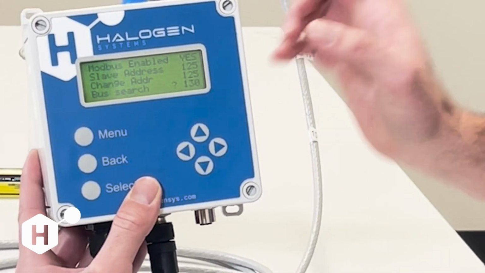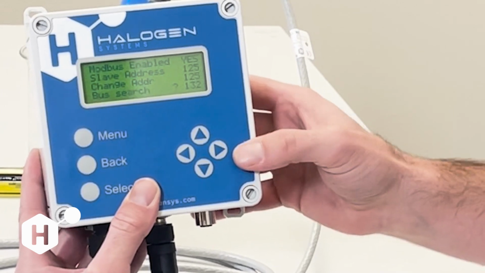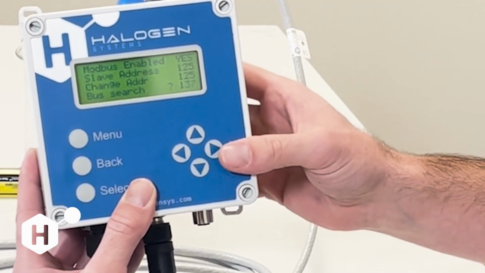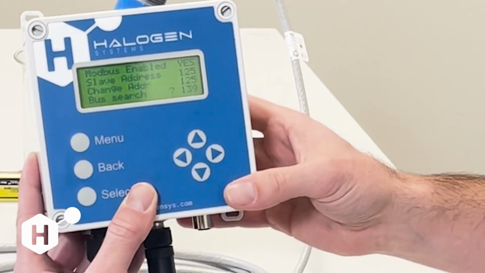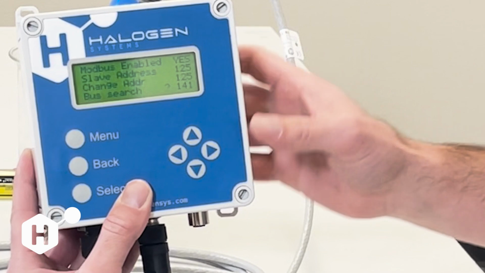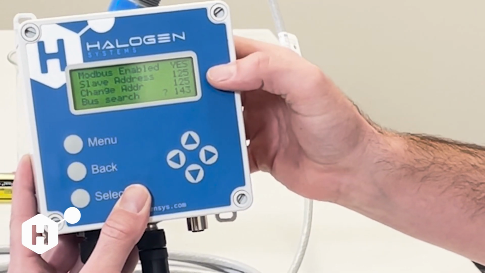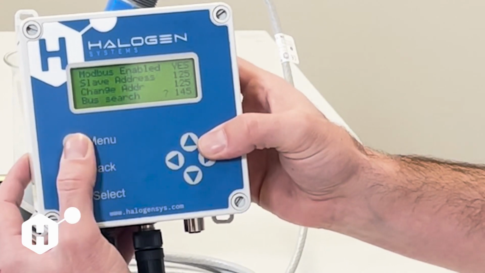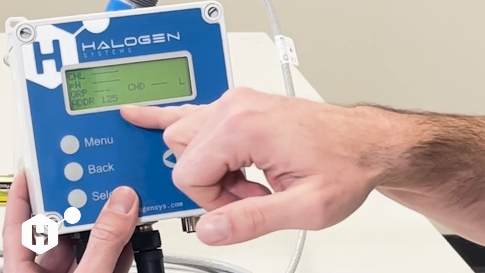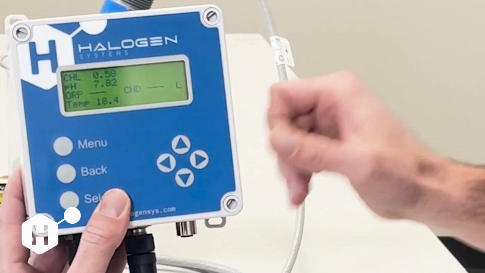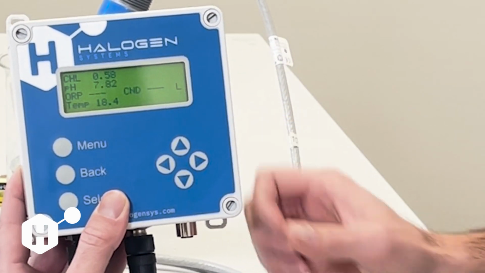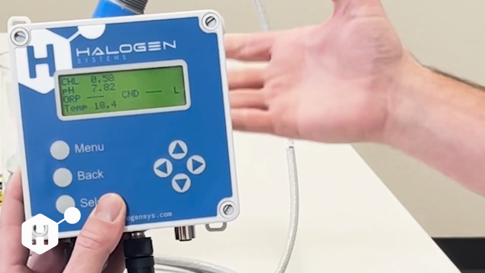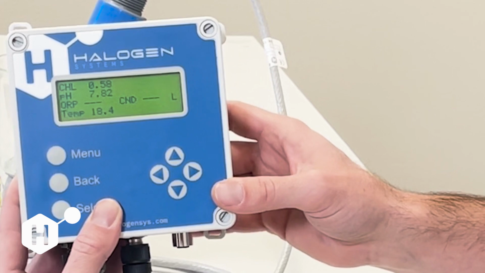That means it established communication at address 125 with our current Modbus and parity settings. It's going to continue to scan for additional sensors because we can communicate with multiple devices as long as they have unique slave addresses. So we've now made it all the way through, and we're going to go back to our menu here. And now you can see address 125 pops up, and now we're starting to get our measurement readings. So we have successfully established communication with our sensor. So that's the first way to establish communication with our sensor.